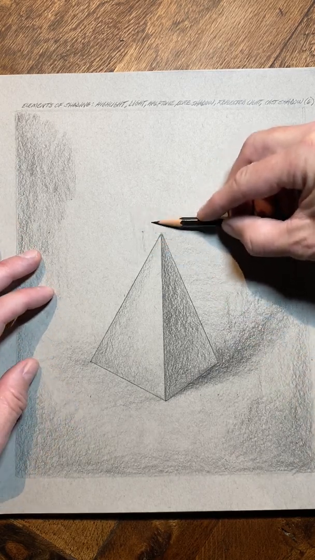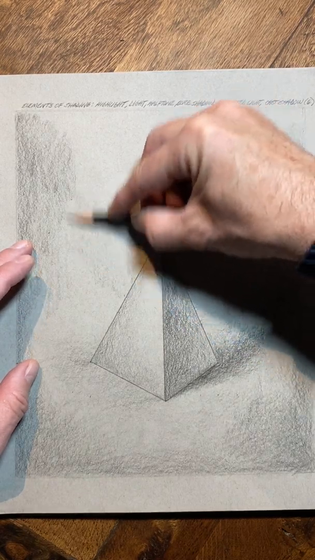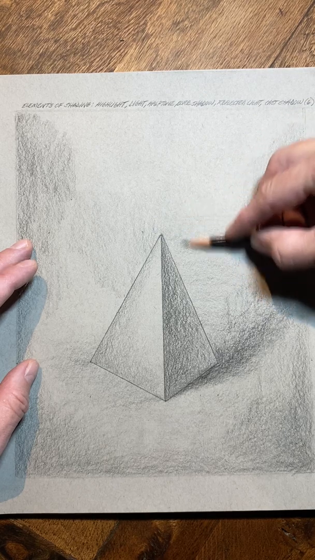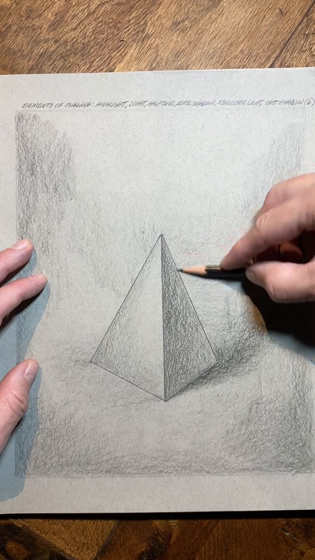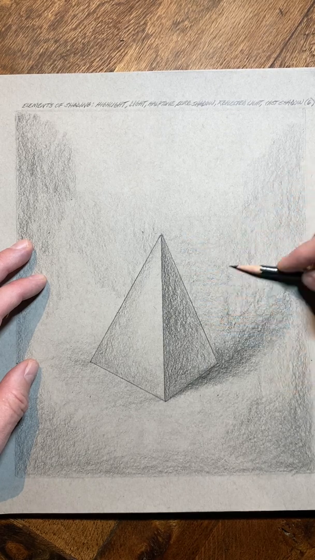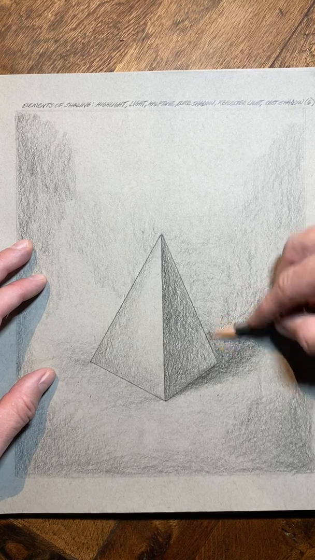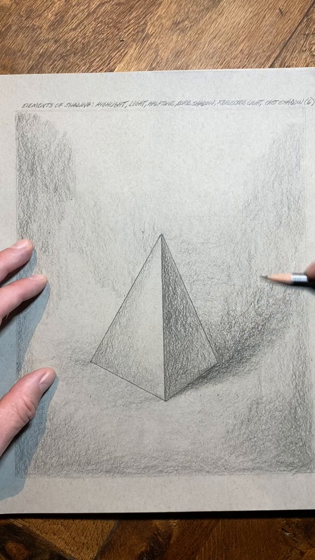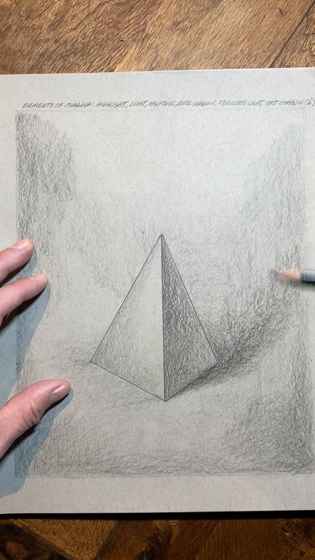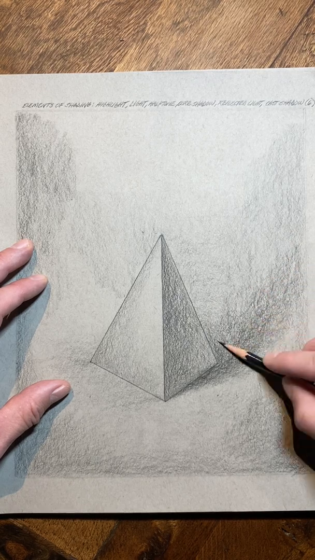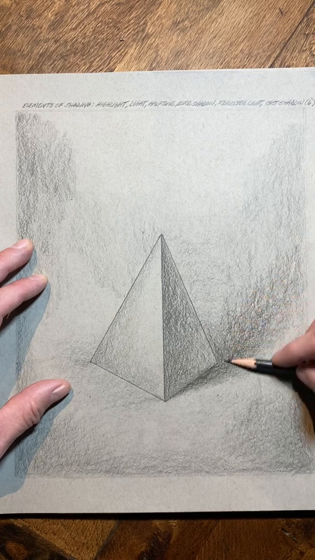So let's just get a soft tone here around all the edge of the pyramid. And I'm wanting this pyramid shadow to follow all the way through up into the background so it becomes part of the image as a whole.